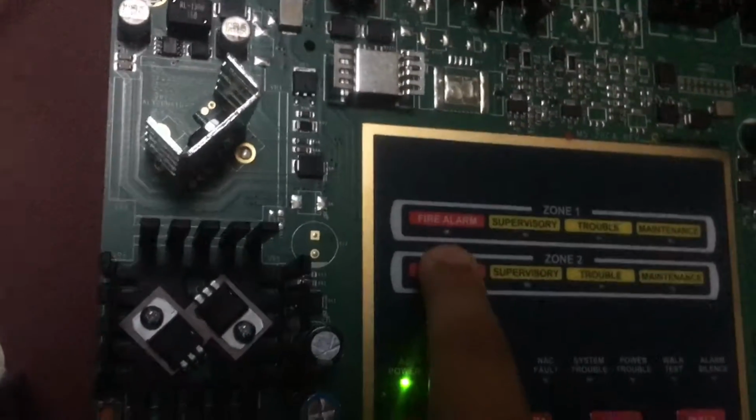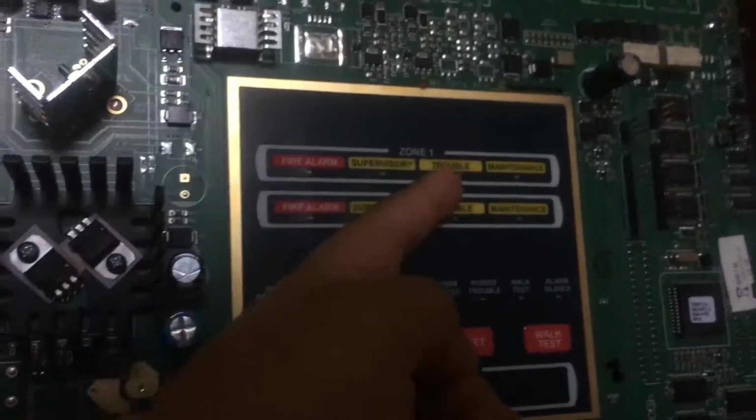Here are your fire alarm zones, zone 1, zone 2. If one of the devices was activated, like a smoke detector, key switch, or pull station, then it would say fire alarm, and you could tell which loop it was on. It's not an addressable panel, but basically it sends power through to the pull stations, and when the pull station is pulled, it acts like a switch and makes the power flow back, and that triggers the alarm.